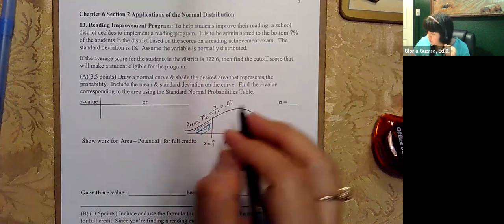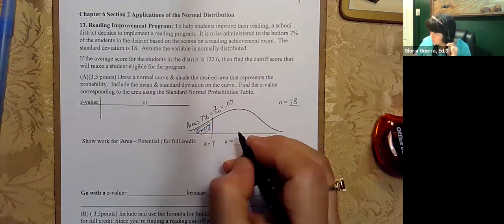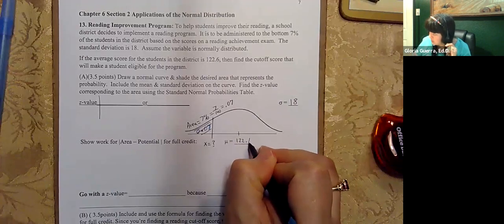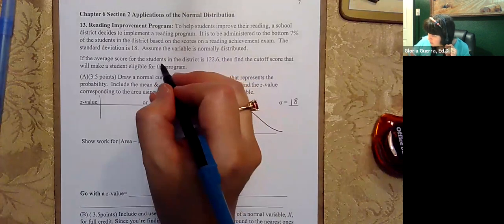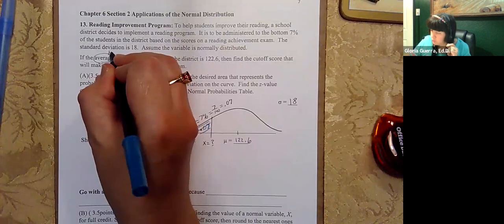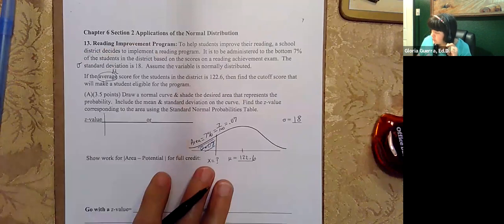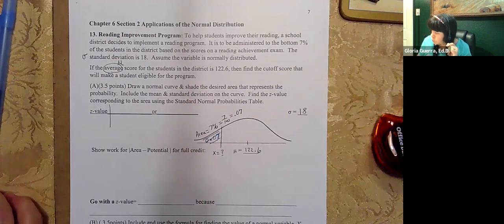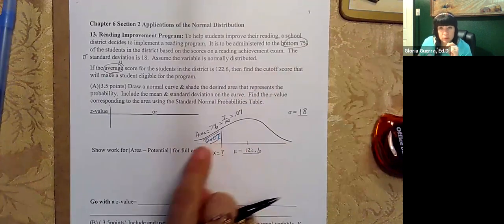The standard deviation is 18. Assume the variable is normally distributed. If the average score for students in the district is 122.6. So that's a keyword, right? Average, that's your mu. Standard deviation, that's your sigma. And then bottom, that's how you know it wasn't the top, it was the bottom.